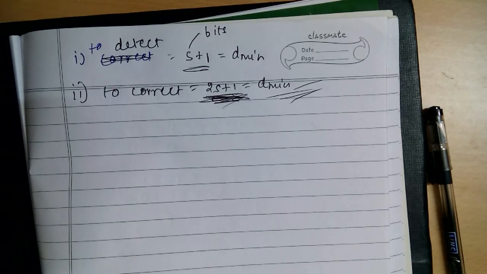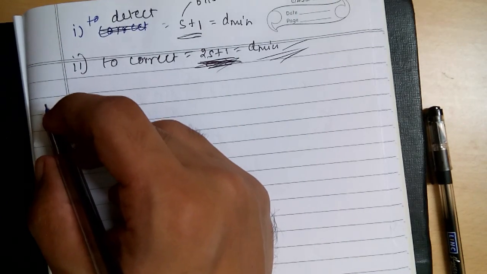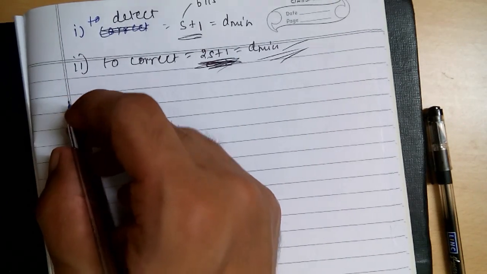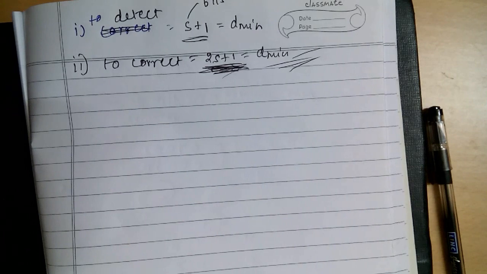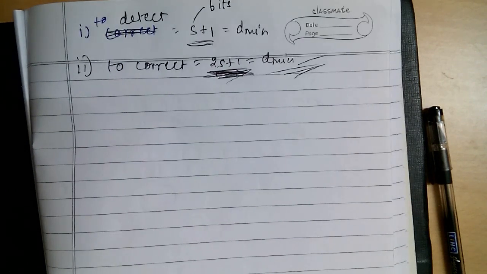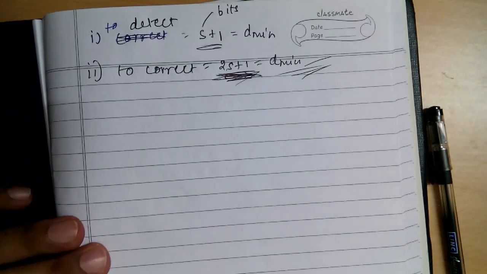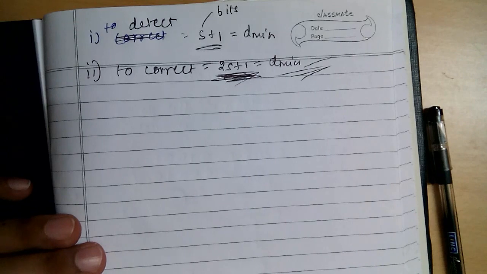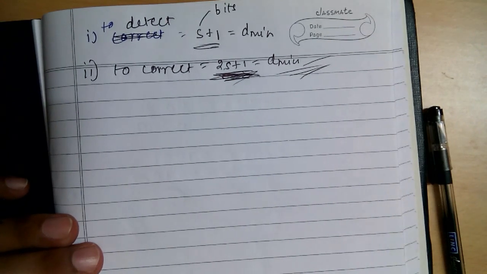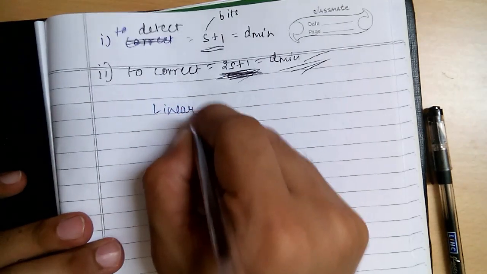So the next thing we are going to talk about is the techniques used, that are linear block codes. Most of the block coding techniques, as we have discussed by using this table and all, use the linear block code, as it is much simpler and the implementation is simple than other coding techniques available. So linear block code.